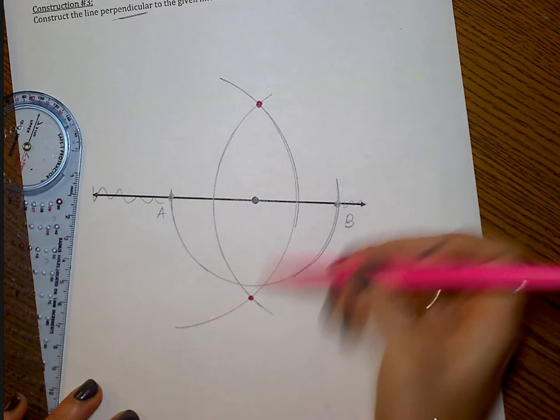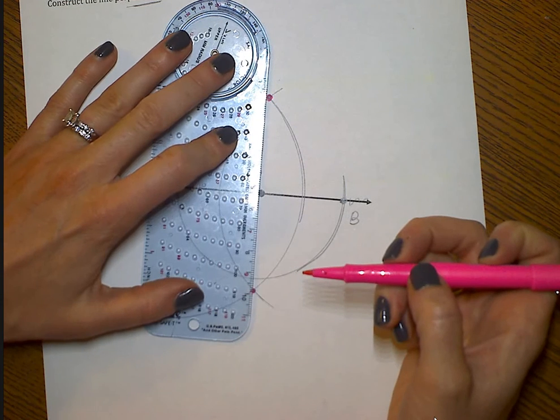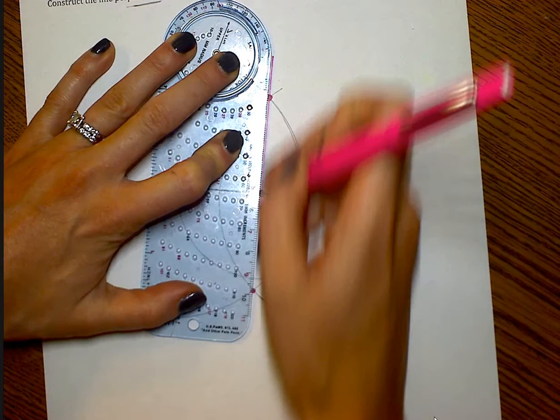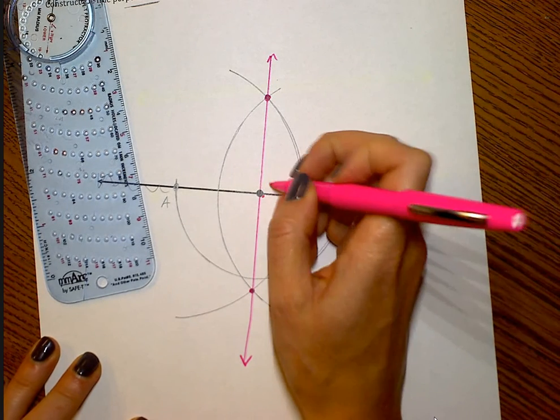Where your fish met, you connect those 2 points and you've got your perpendicular line. And if you did it right, it should go right through the point and it will make a right angle.